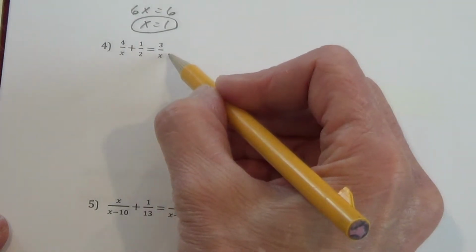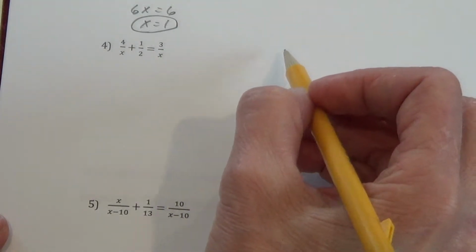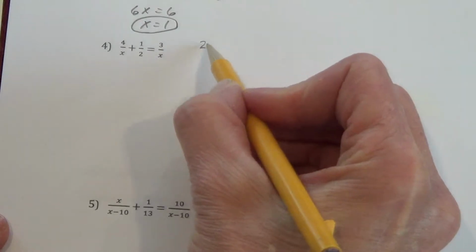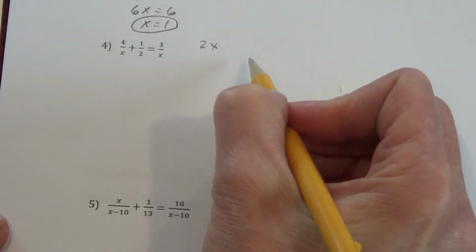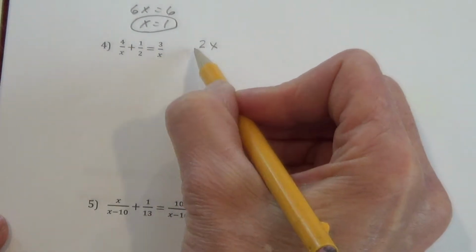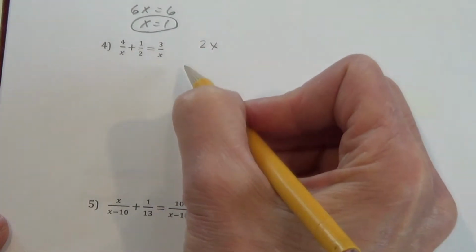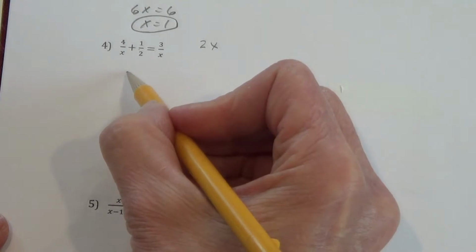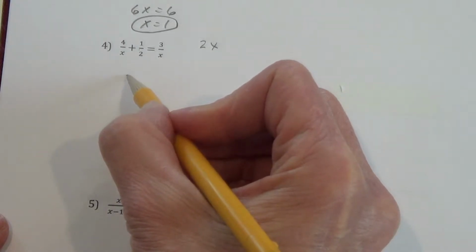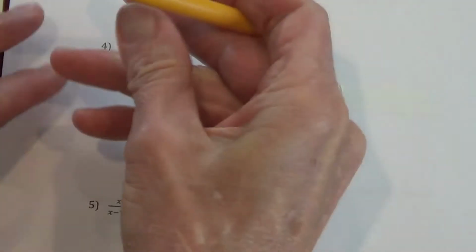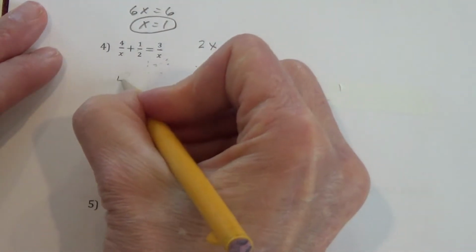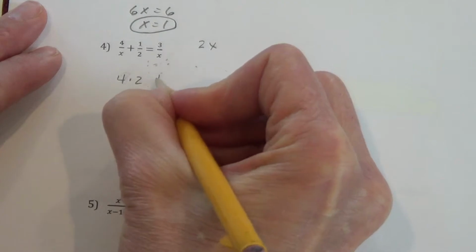Lowest common denominator here. I hope you said 2x. If you did, you were right on. So now I'm going to go through and multiply each of these terms by 2x, reducing from the denominator when I need to. Actually, I'll write it out for you what I'm... 4 times 2.